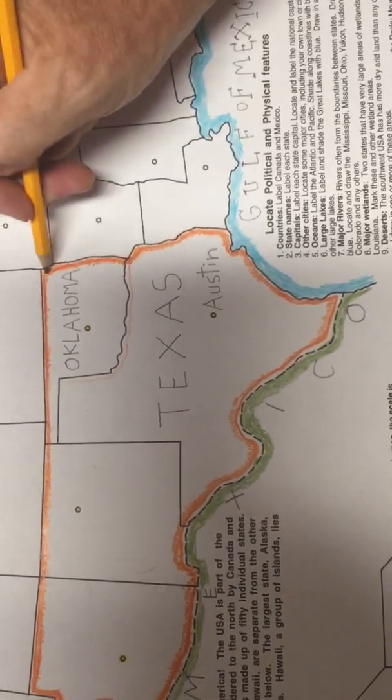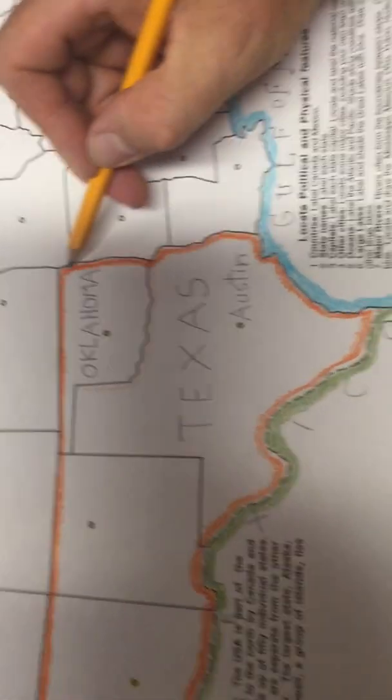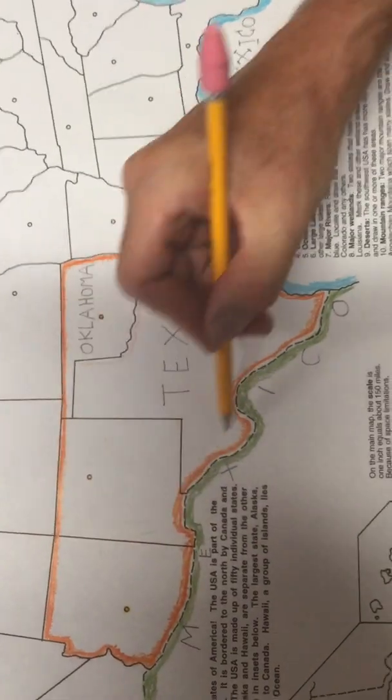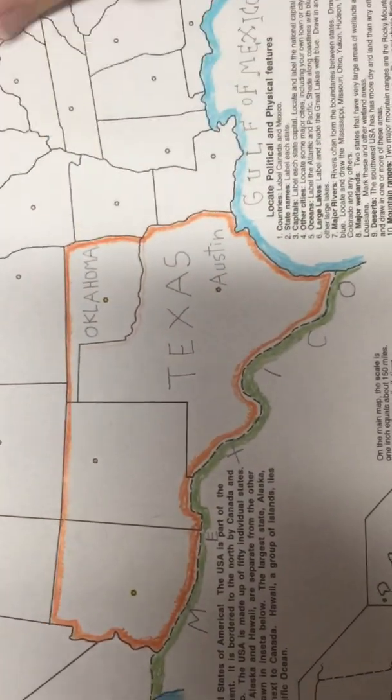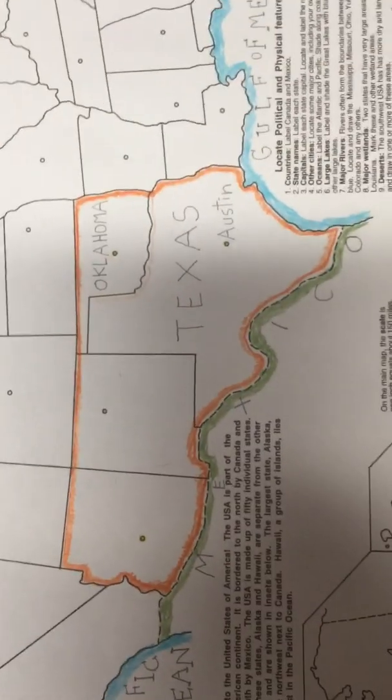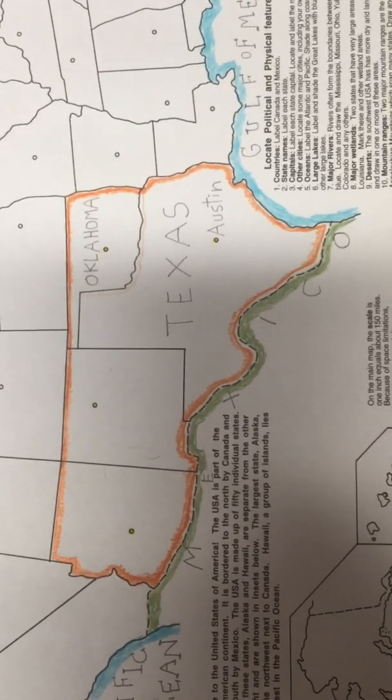Oh, you can see I did that orange to show the inner edge of that southwest region. We might do that with the other regions as well. Not today, but I'll show you that on the next video.